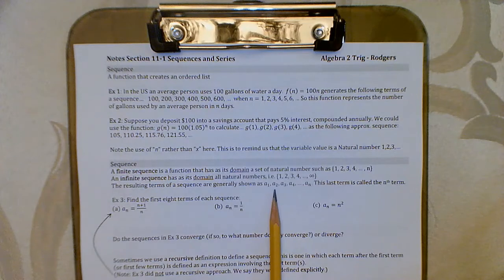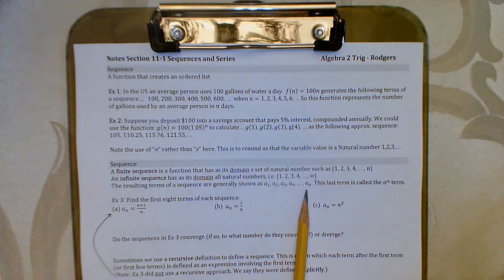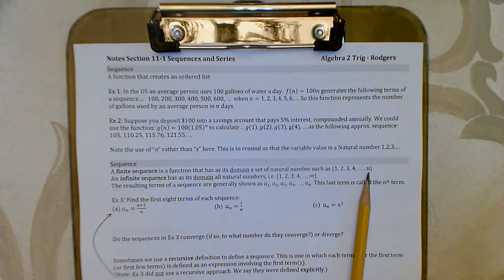We say a and then sub 1 or sub 2 because those are subscripts. And then the last term, we may or may not know what that actual term is, but we call that a sub n, with the subscript n being the last value, whatever that ends up being. So the last term is referred to as the nth term.